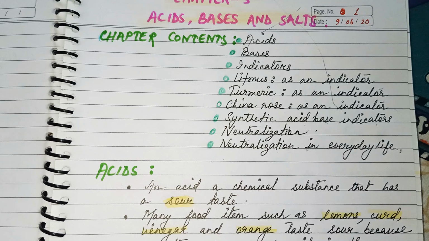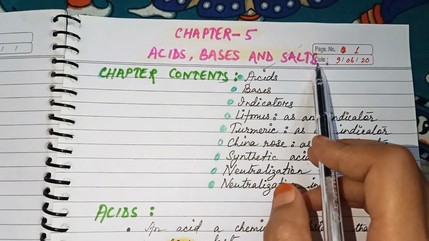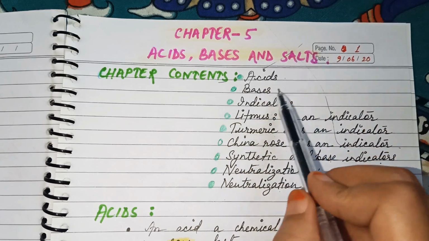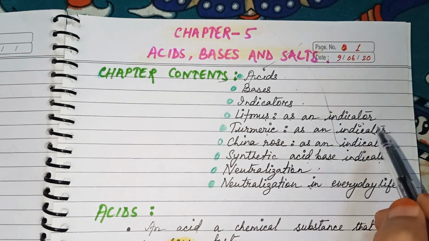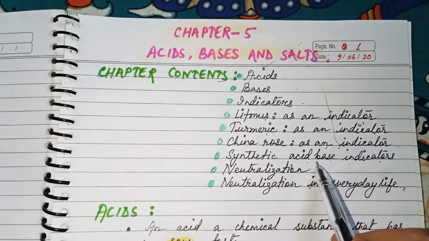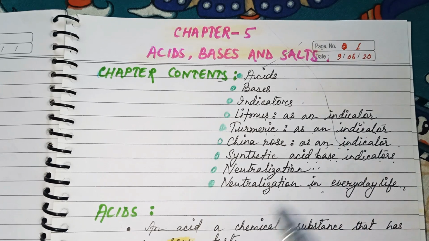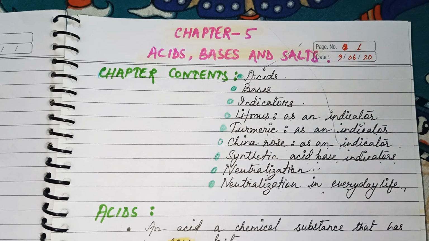So this is the first video for chapter number 5, that is acids, bases and salt. So this chapter contains the following subcontents: acids, bases, indicators, litmus as an indicator, turmeric as an indicator, China rose as an indicator, synthetic acid base indicators, neutralization in everyday life. So in this whole chapter we will learn the following subcontents. But before starting this chapter, let me give you a brief introduction to the whole chapter.